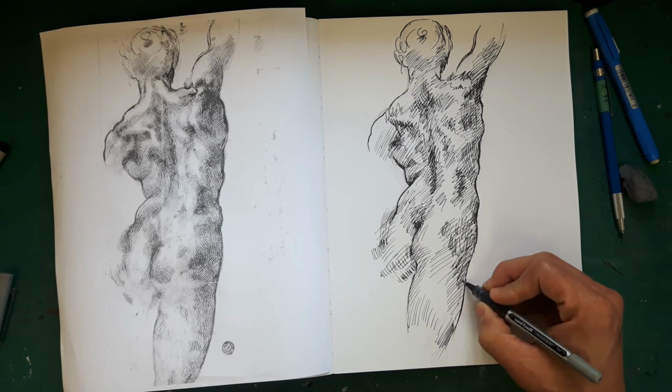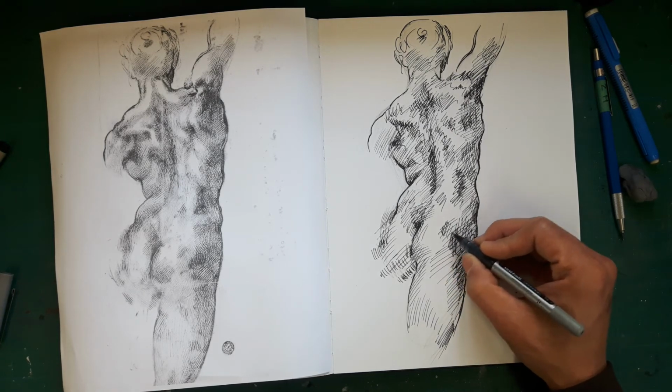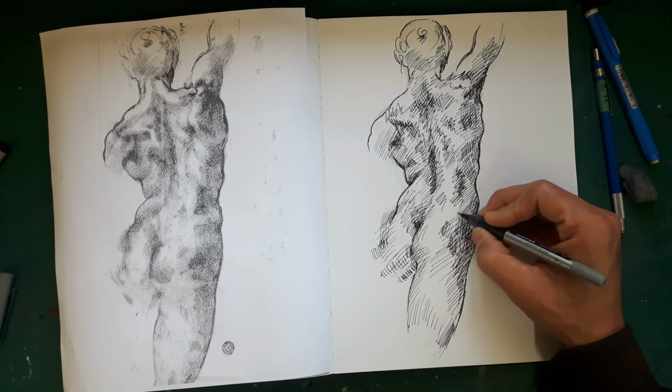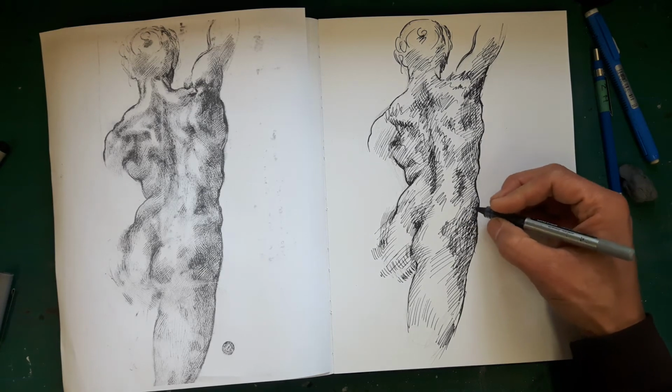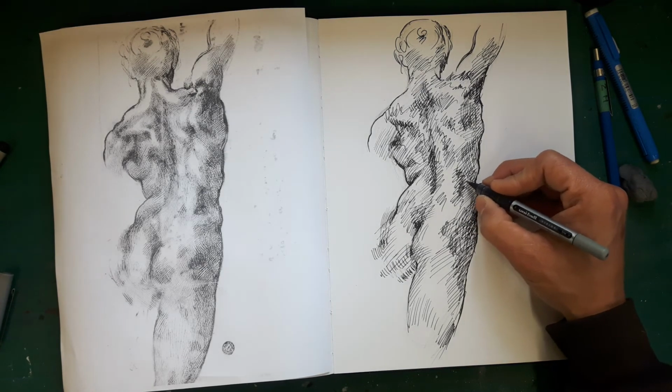That's what people used to do long before computers, long before cameras. They gridded stuff. There's no shame in that.